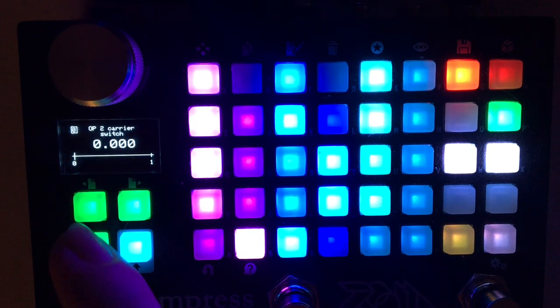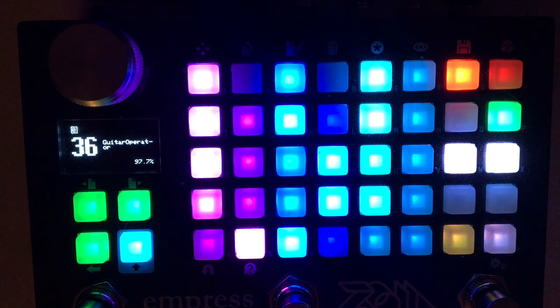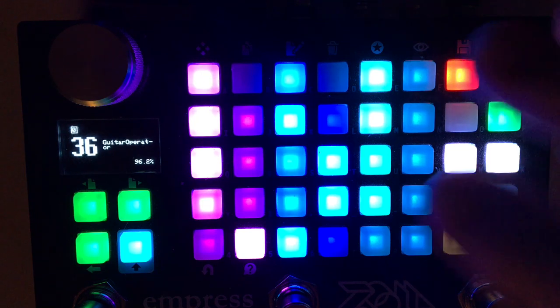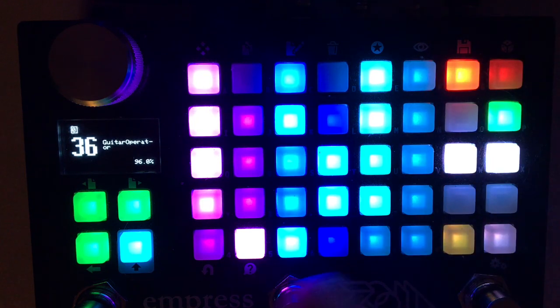So this is a patch I'm calling GuitarOperator. It's an FM synth for guitar or bass or woodwind, whatever you want to throw at it, that can track pitch. So what it is: 3 different operators set up in a matrix mixer where any of them can be the carrier or the modulator or both.